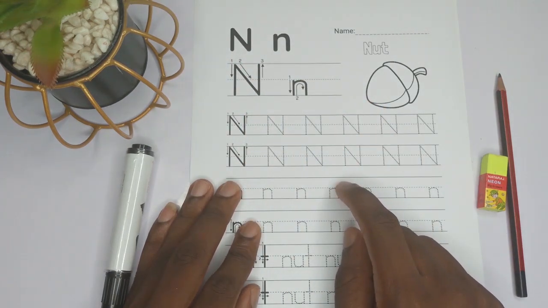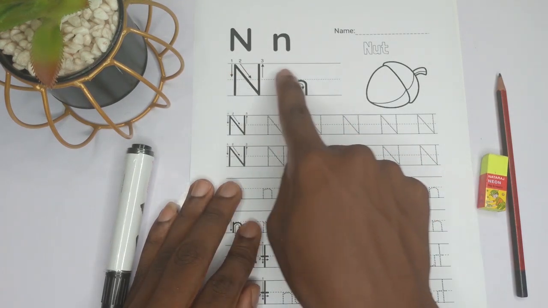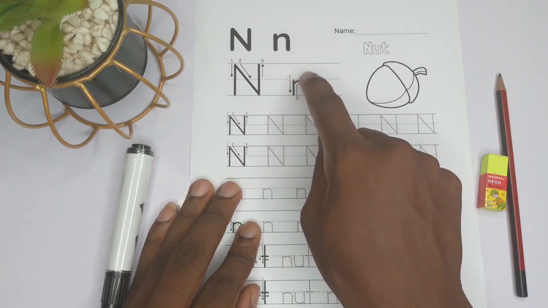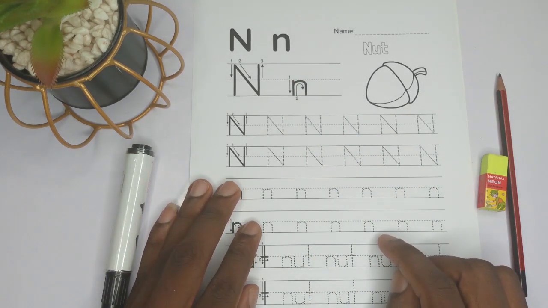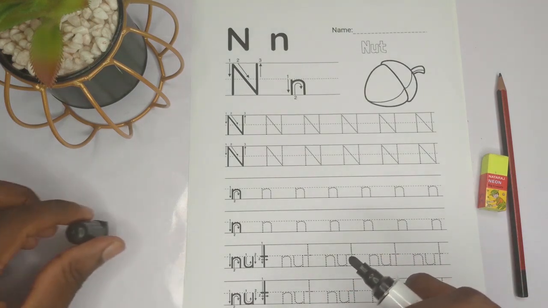That is for capital N. For small n, we start from the middle horizontal guideline over here, from top down, and then we curve a little bit, then we come down, and that is for small n. Alright, so let's go ahead and practice.